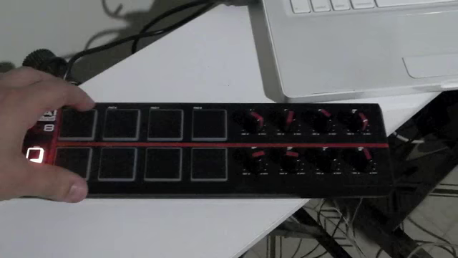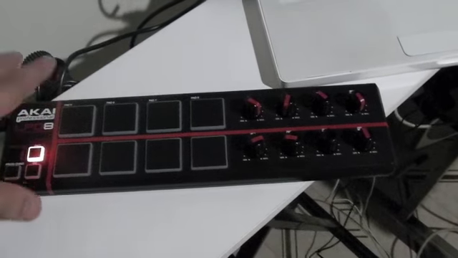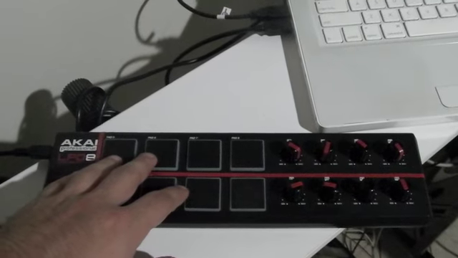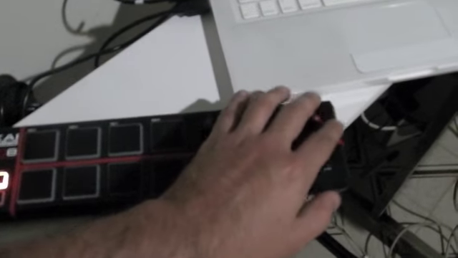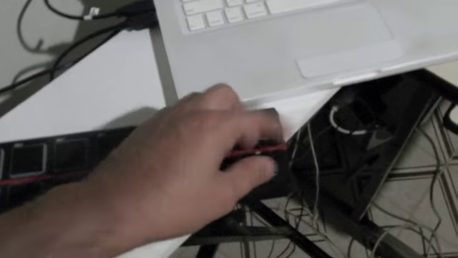Also we have these 4 pads that work in 2 ways. If we are in pad mode, they work for different levels of one parameter of the effect. For instance, for beat masher, the last knob is the length, or for the gator is the rate that you use.